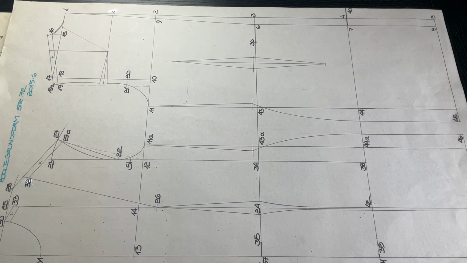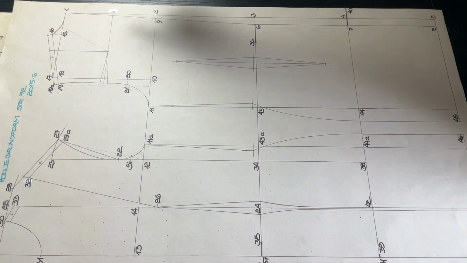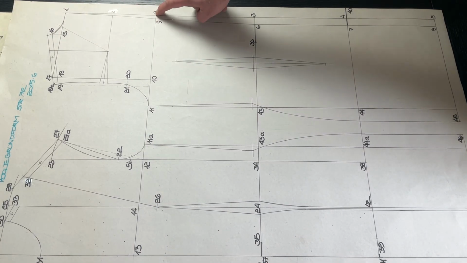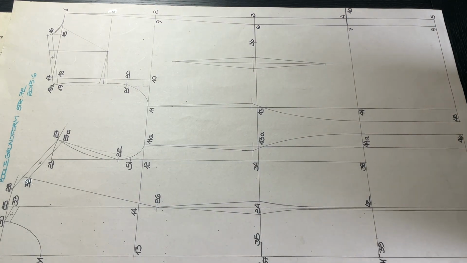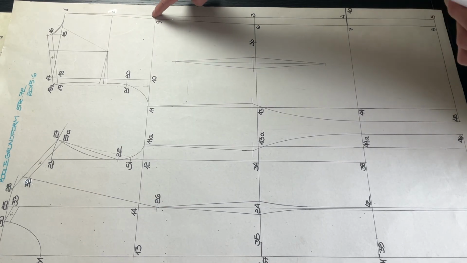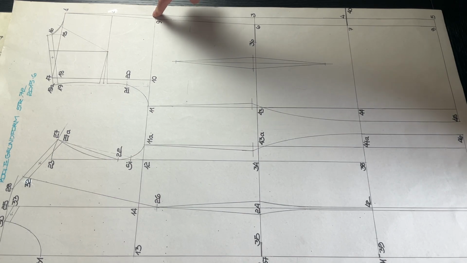And like I said, the first measure you have to consider is the back height from point 1 to 2. That's the back height. It's different with the jacket. Instead of half a centimeter to 1.5 centimeter in the dress pattern, you add 2 to 3 centimeters here to your personal measures that you calculated in my free size chart.